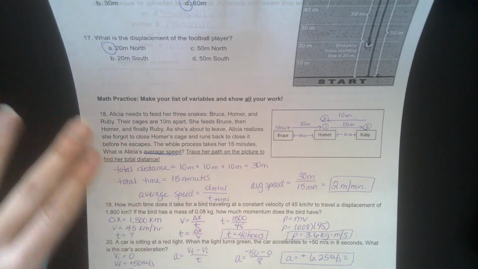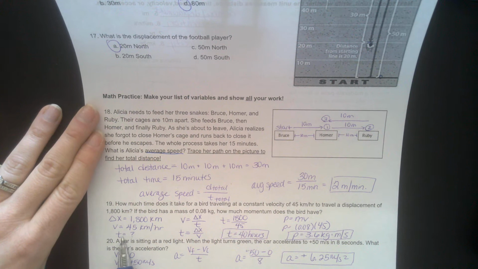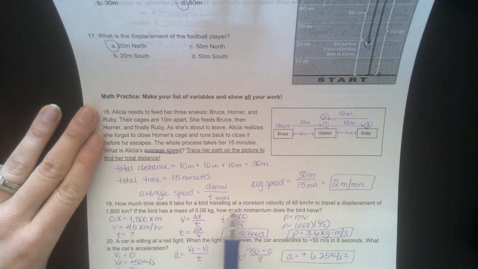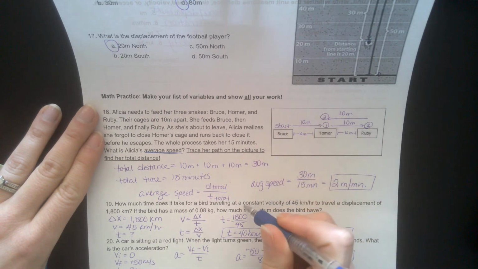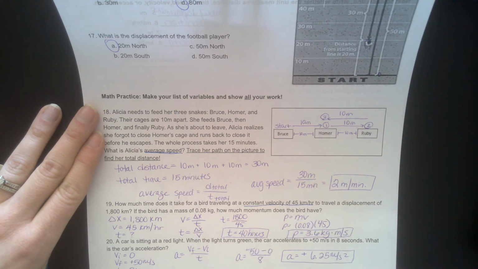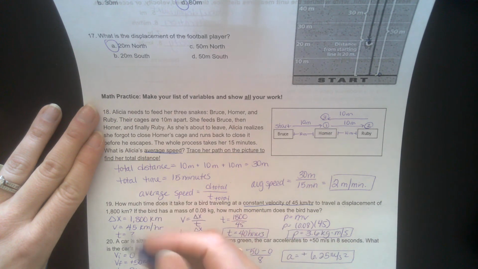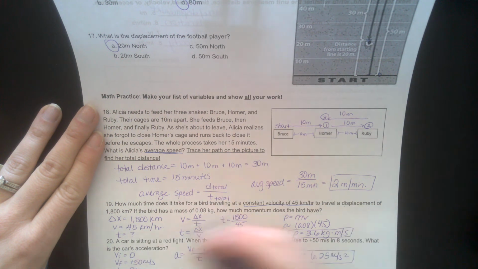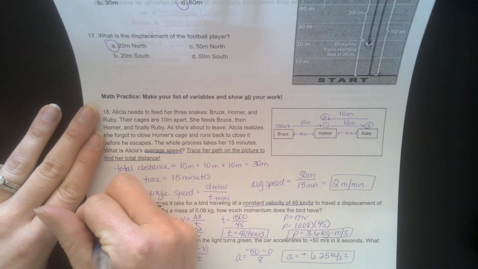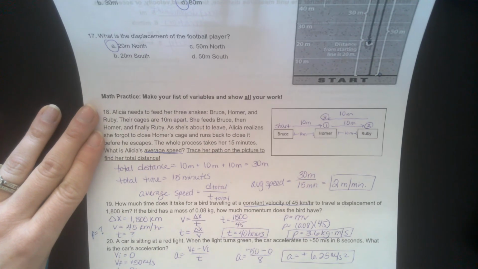How much time, an unknown, does it take for a bird traveling at a constant velocity of 45 kilometers per hour, there's V, to travel a displacement of 1,800 kilometers? Displacement is delta x. If the bird has a mass of 0.08 kilograms, how much momentum does the bird have? So you're looking for two things here: time and momentum, P. You're going to solve for these two things one at a time.